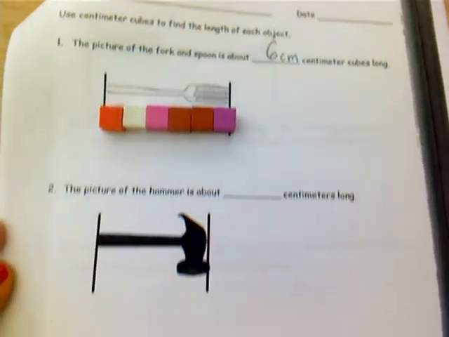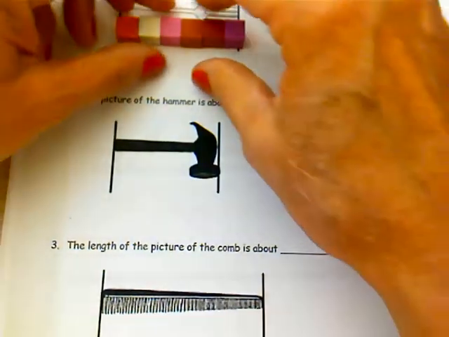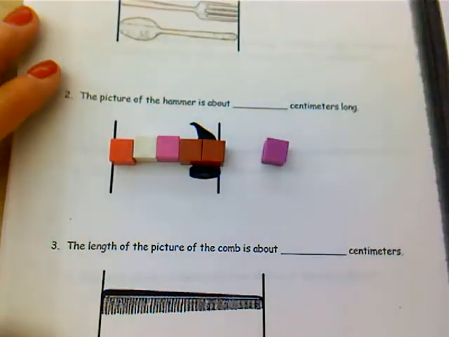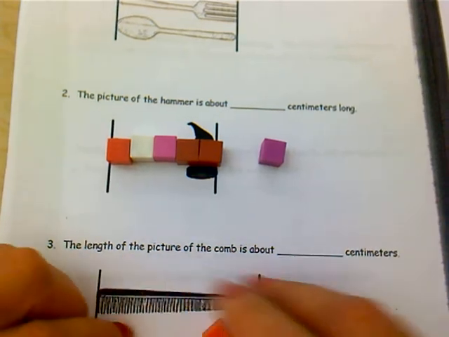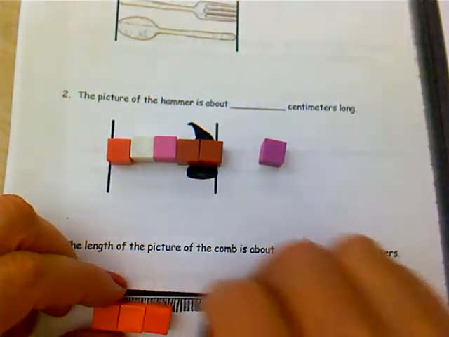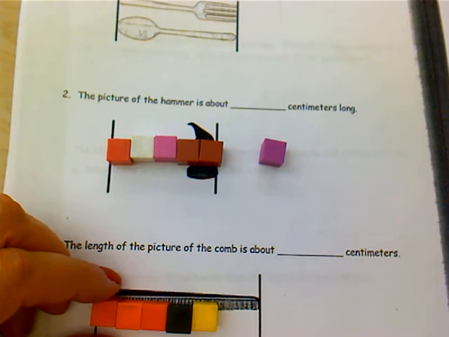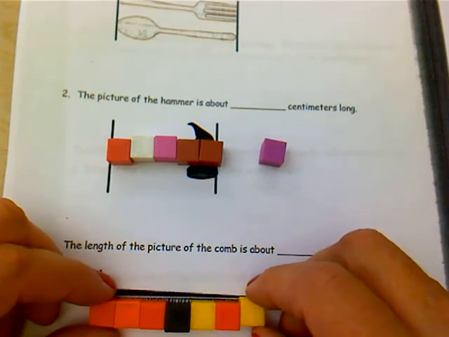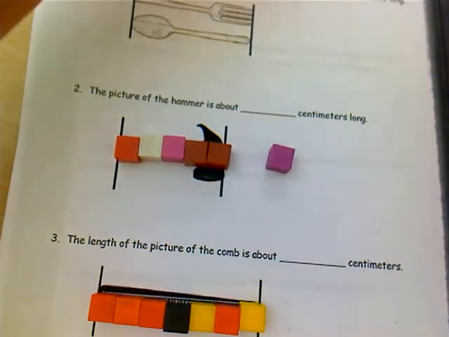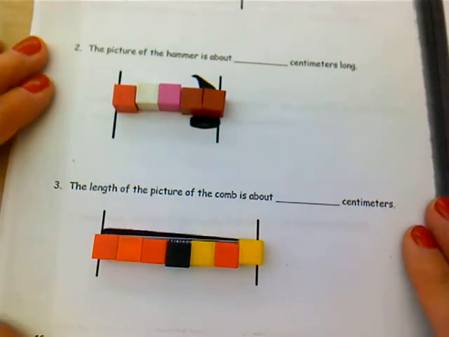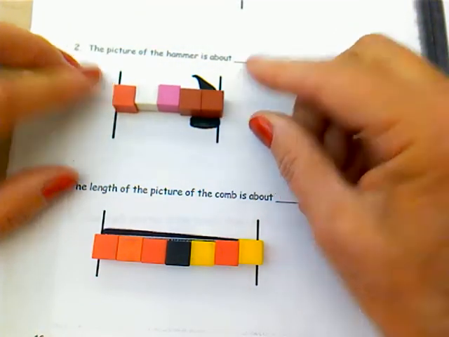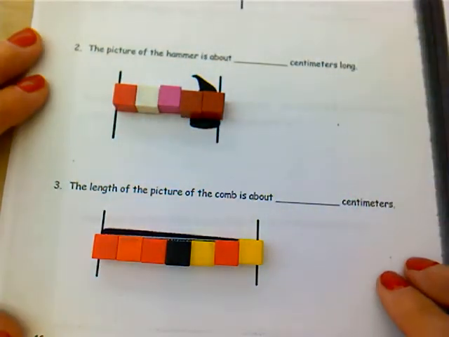Okay, we're going to do that same thing for the hammer, and also for the comb. I'm going to put these on for you so you can take a look at what you're going to be doing, and then you're going to write your answers in. Let's see, I've got to get it as close as I can. Okay, here is the hammer and the comb. Hanging over just a little bit, but it's not at the halfway point, so I think we'll be fine. If it was at the halfway point, we'd have to do a different estimate, which we'll talk about later.